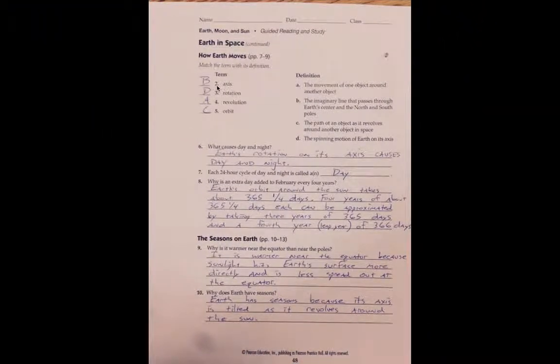All right, so number two, the axis is the imaginary line that passes through the Earth's center and the North and South Pole. So a couple things there. It's imaginary. There's not an actual pole sticking through the planet. But the Earth rotates around that certain spot, and it takes 24 hours to rotate.